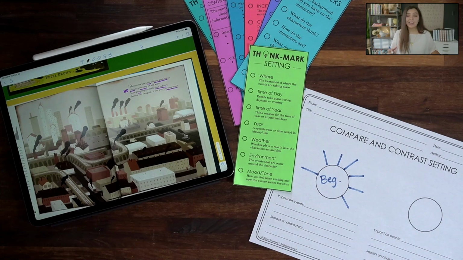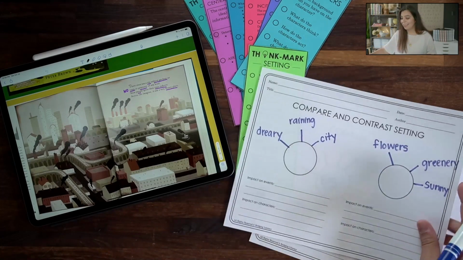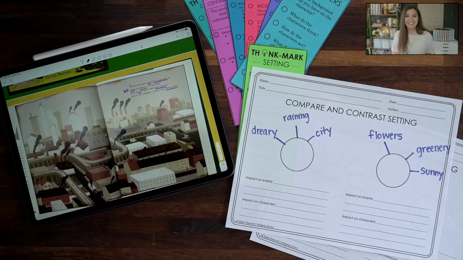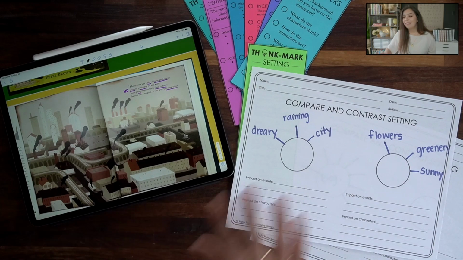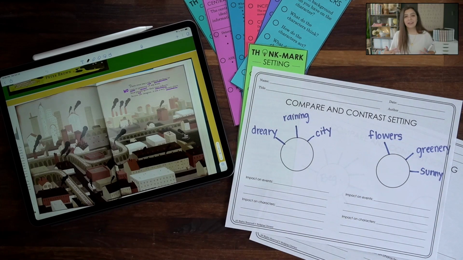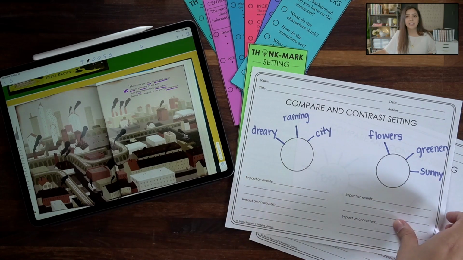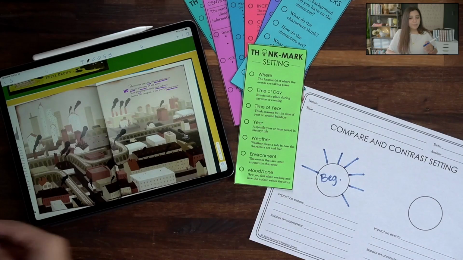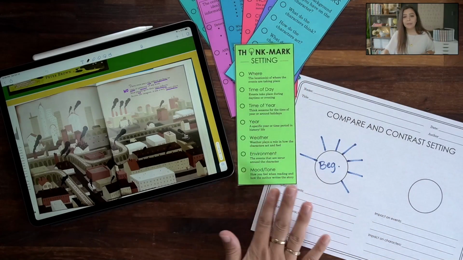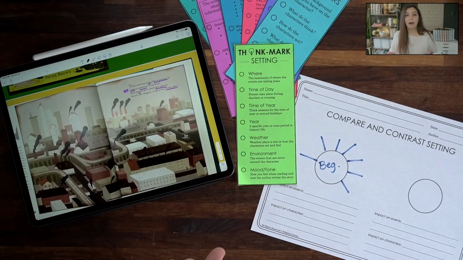Because a lot of the times students will end up showing me something like this. Do yours do that too? But they would give me this. And so the think mark is there to really pull out as much information as possible and to really get them thinking in the process while they're reading. So this is the purpose of this, but we also have to make sure we're modeling it.